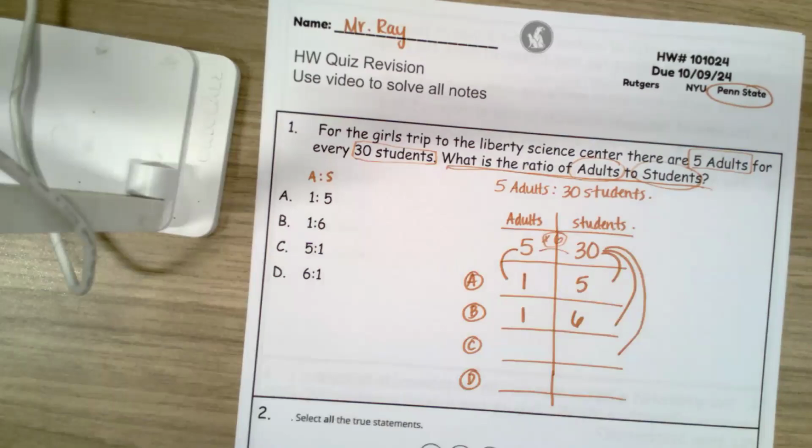This says 5 to 1. To get from 30 to 1, you divide by 30. To get from 5 to 5, you multiply by 1. That is not equivalent. And this is 6 to 1. To get from 30 to 1, you divide by 30. And to get from 5 to 6, you do not divide by 30. So logically, that does not make sense.